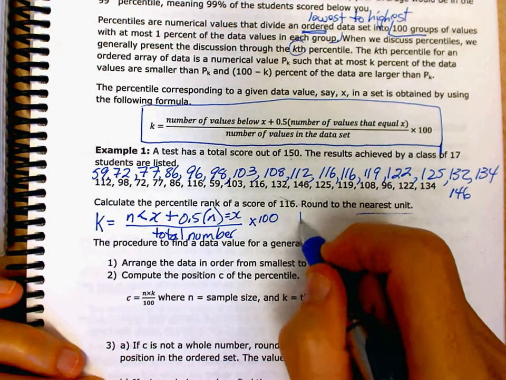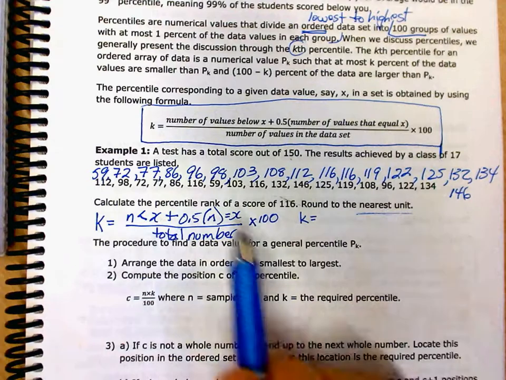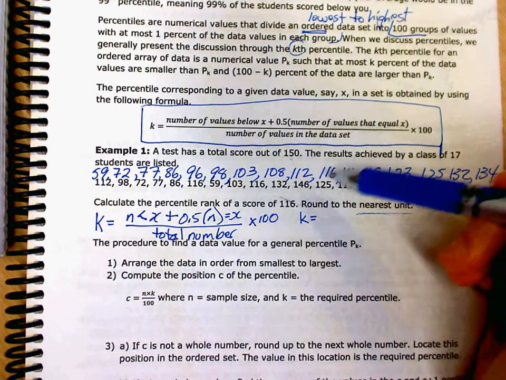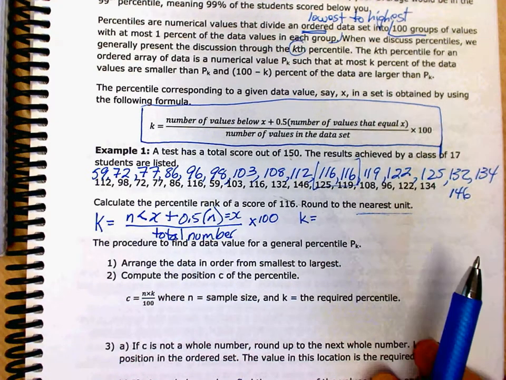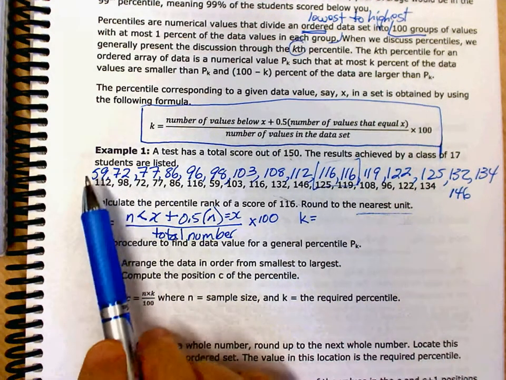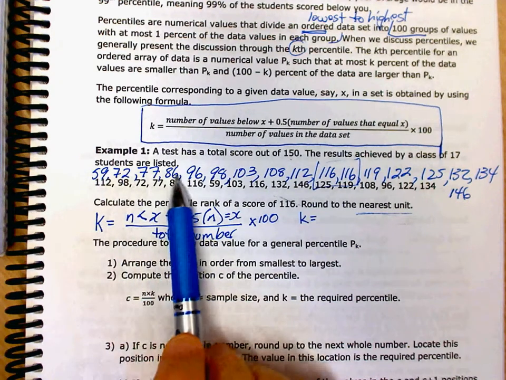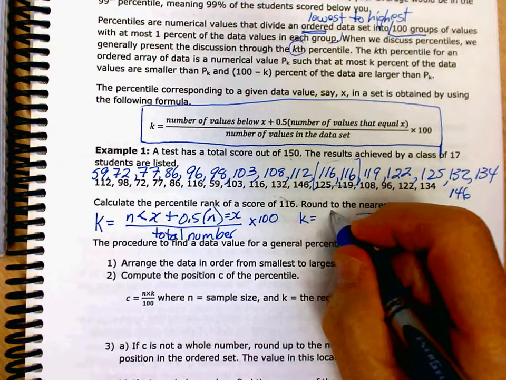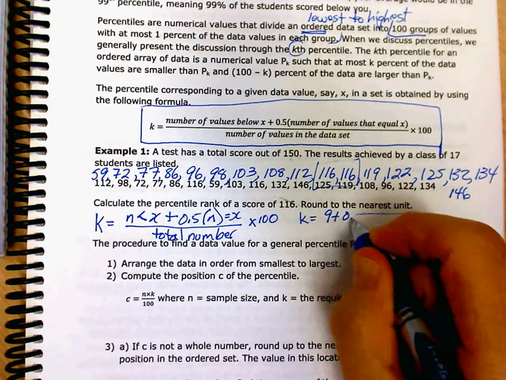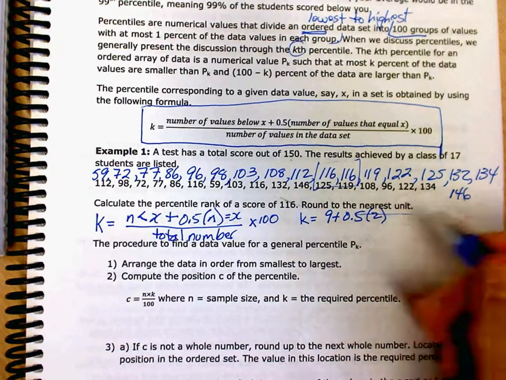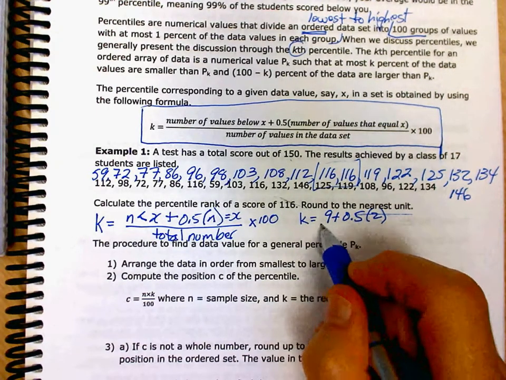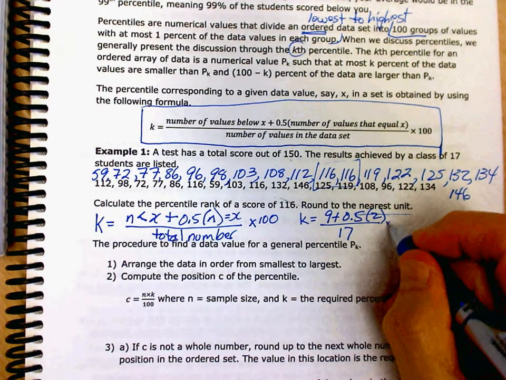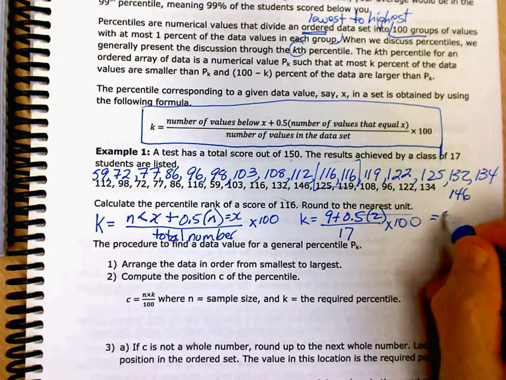Calculate the percentile rank of a score of 116. Notice there's 116 right there. So we count 1, 2, 3, 4, 5, 6, 7, 8, 9. 9 values below 116 plus 0.5 times 2 values that equal 116, divided by 17, times 100, and this is equal to 59.